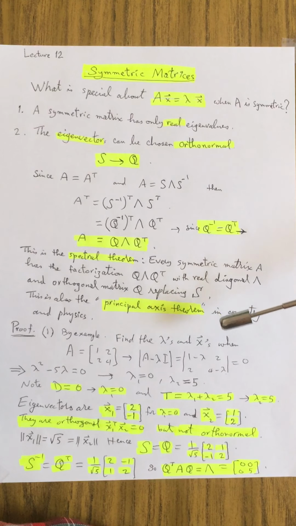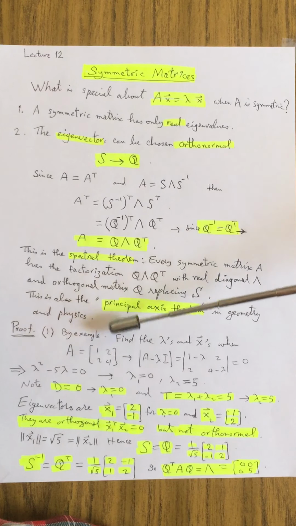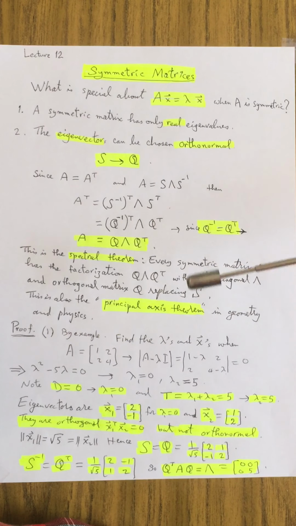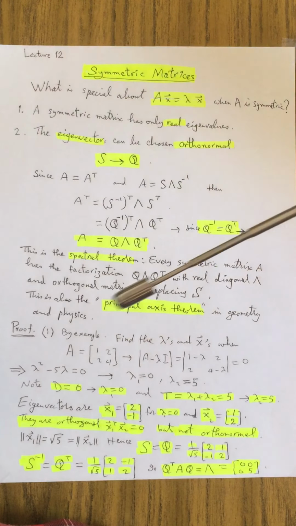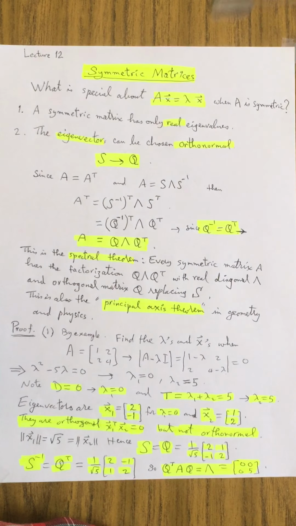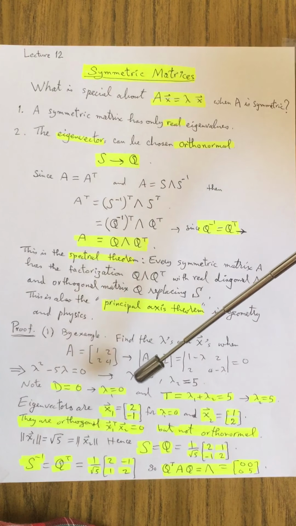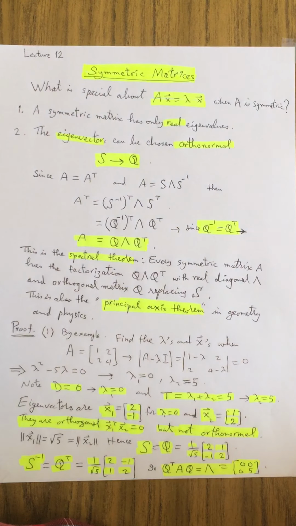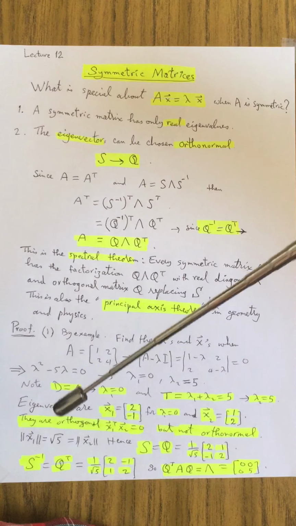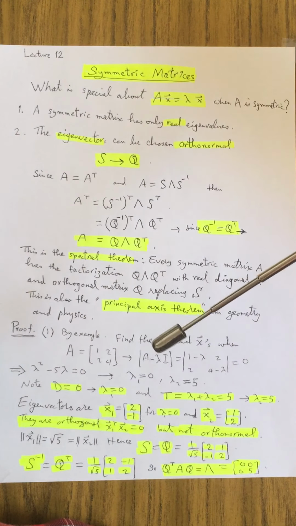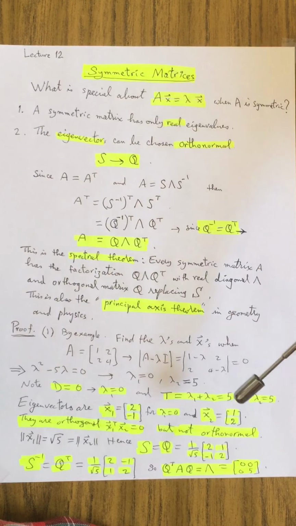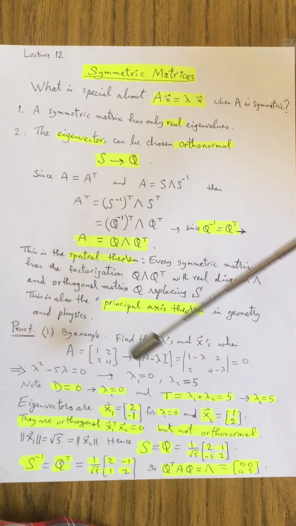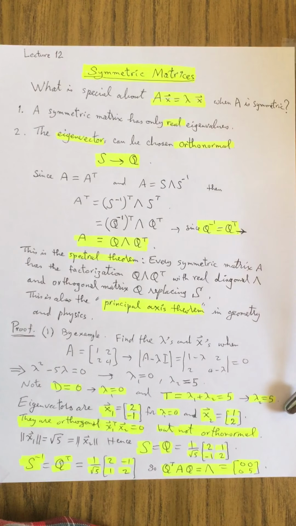The question is to find the lambdas and x's when A is symmetric, which is 1, 2, 2, 4. So calculating the determinant of A minus lambda I equal to 0, we get lambda squared minus 5 lambda equals 0. So we have lambda 1 equals 0 and lambda 2 equals 5. Also note that D equals 0, the determinant is 0. So lambda 1 equals 0 is an eigenvalue, and the trace is equal to lambda 1 plus lambda 2, so lambda 2 will be 5.